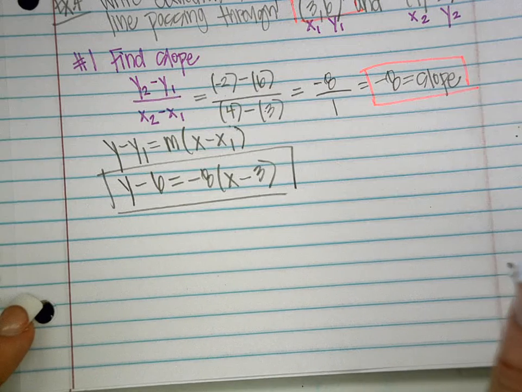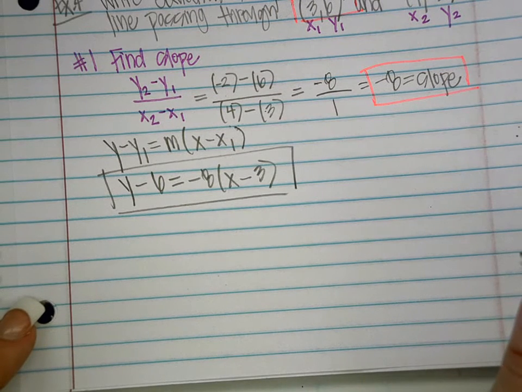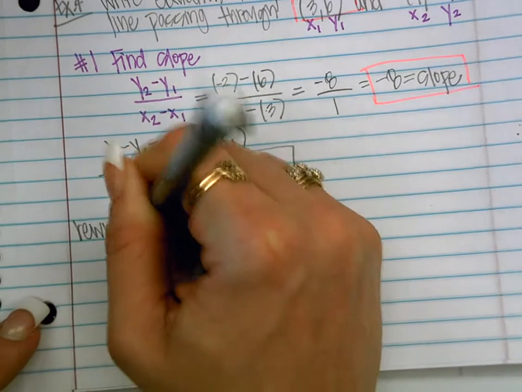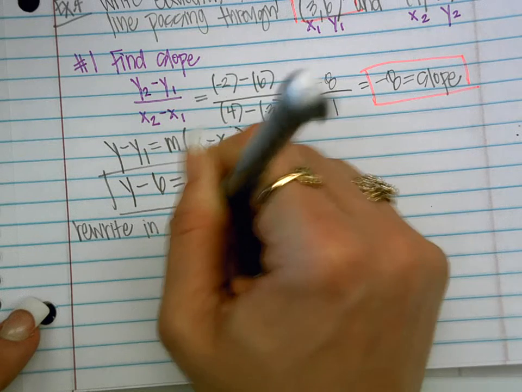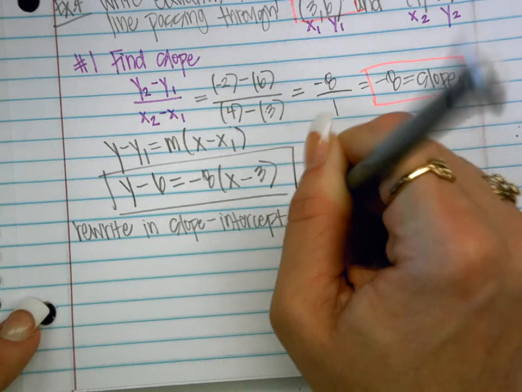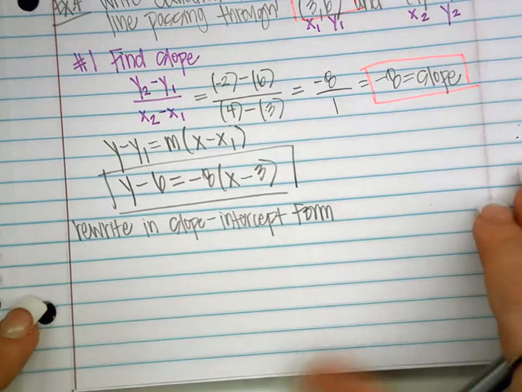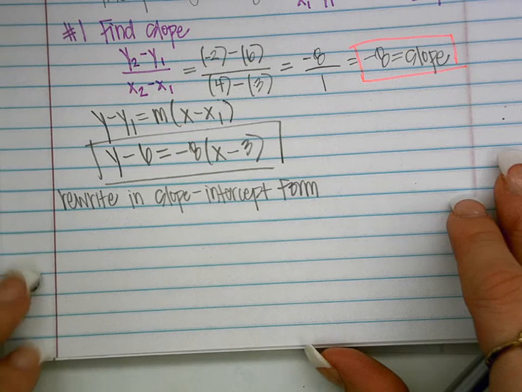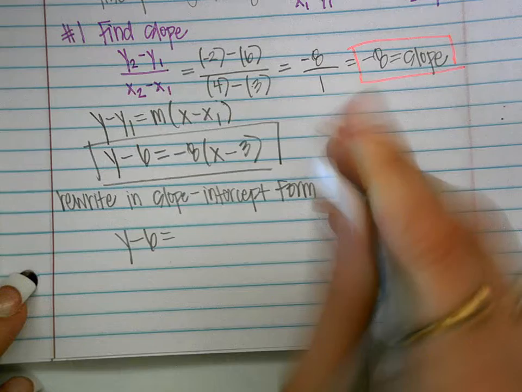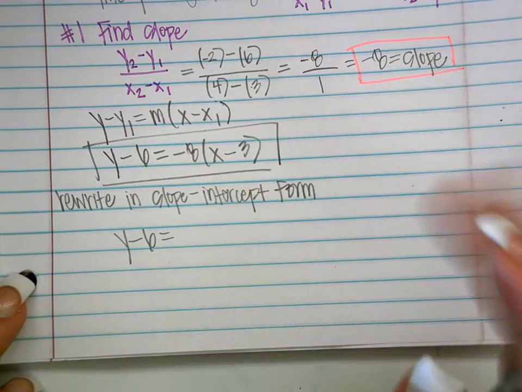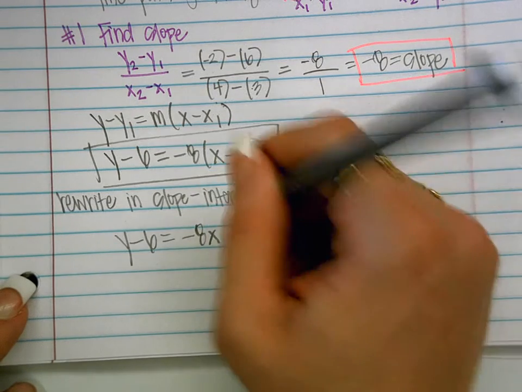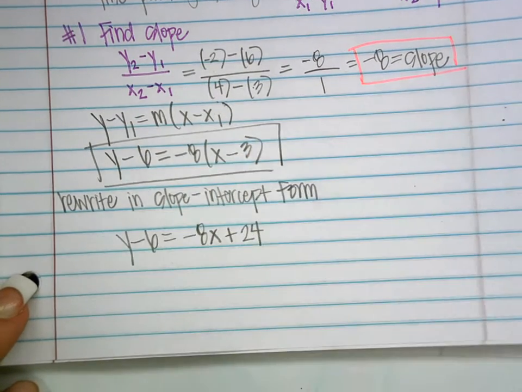Then guess what the next question is going to ask you? Rewrite it in slope intercept form. So, how would you start to rewrite that in slope intercept form? What would you do first? Distribute. So we would have y minus 6 equals, if you distribute, what does that give us? Negative 8x plus 24. Okay, distributed that.